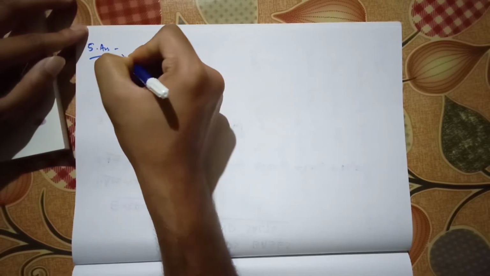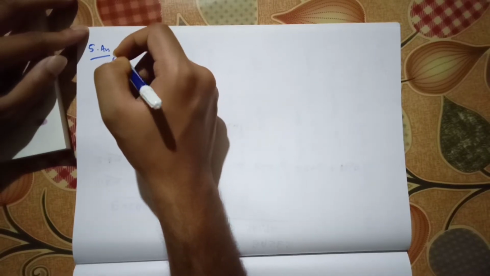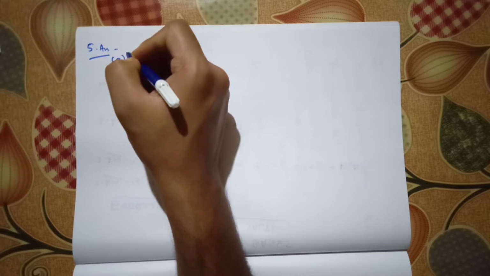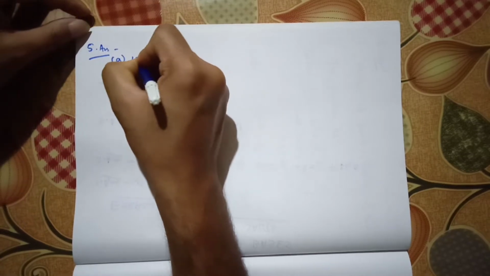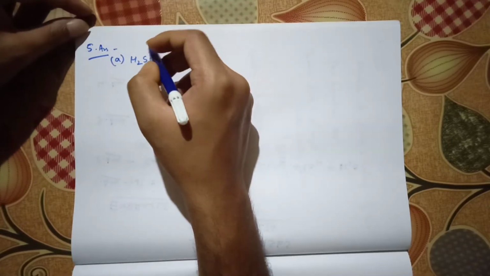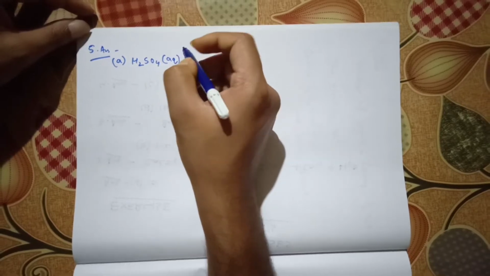Number A, dilute sulfuric acid reacts with zinc granules. What is dilute sulfuric acid? Which is H2SO4. Always remember, dilute means aqueous solution.